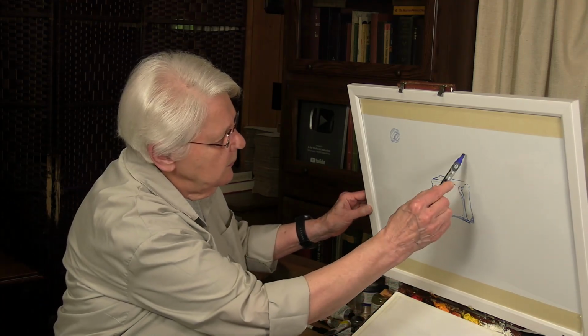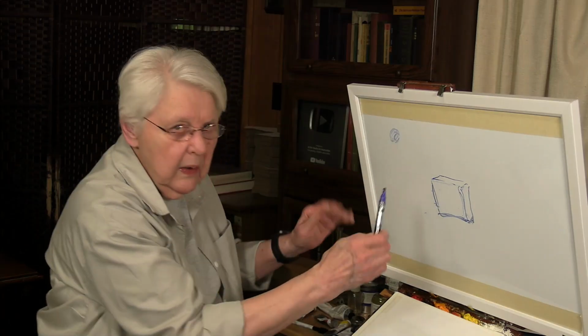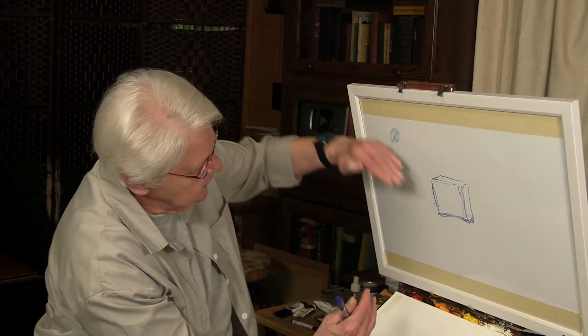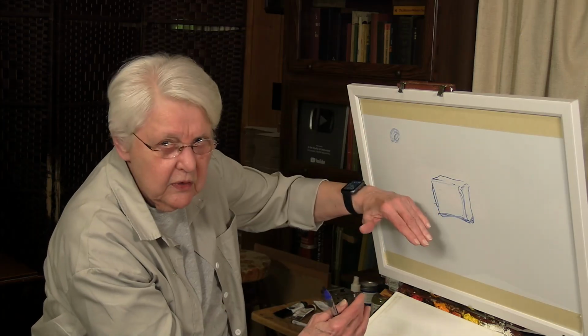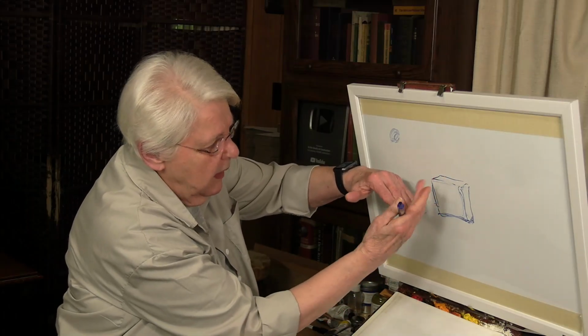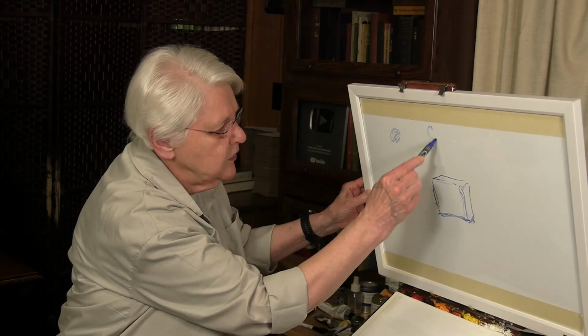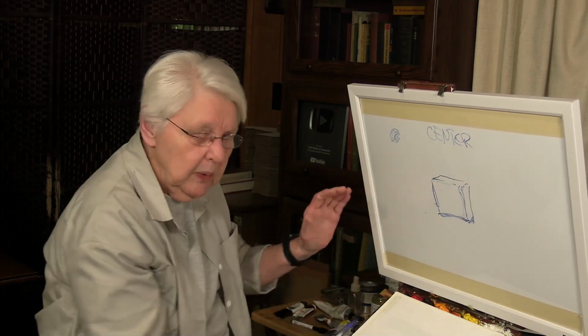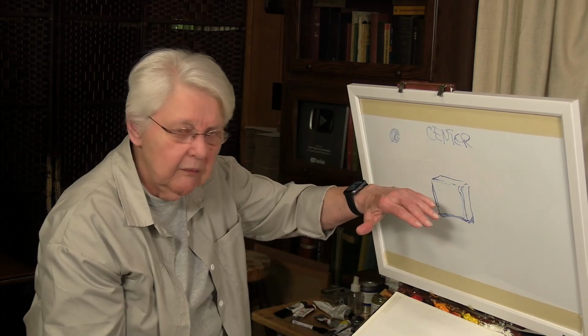Now, let me show you again just a little bit of what you might look for. Let's say sun rays are hitting the surfaces that are turned towards them. Imagine the sun rays coming down. Visualize where the planes are. They're going to receive what we call center light. I'll just write that right here. They're going to receive the brightest light of all.